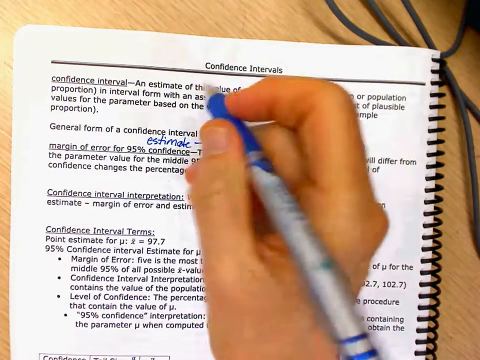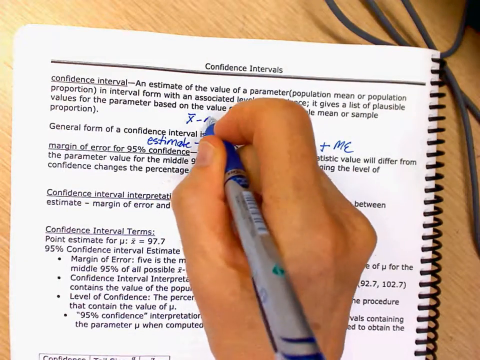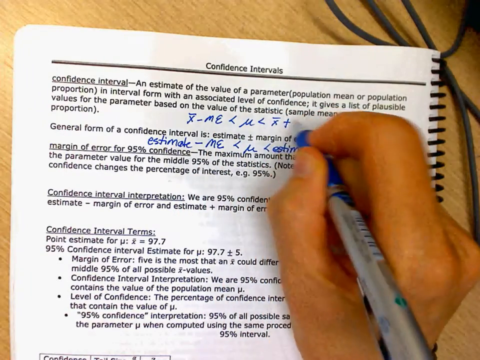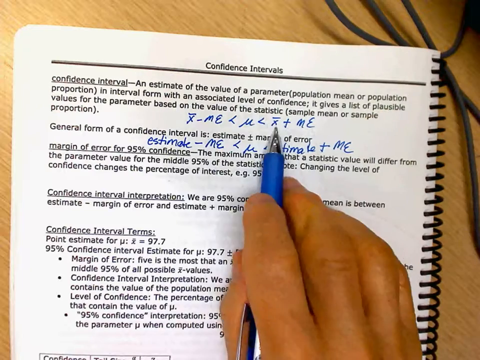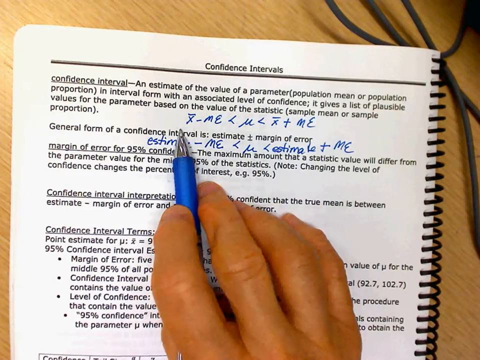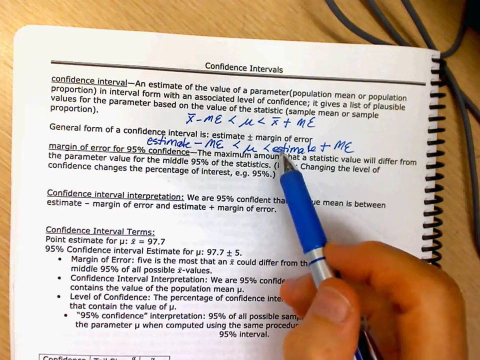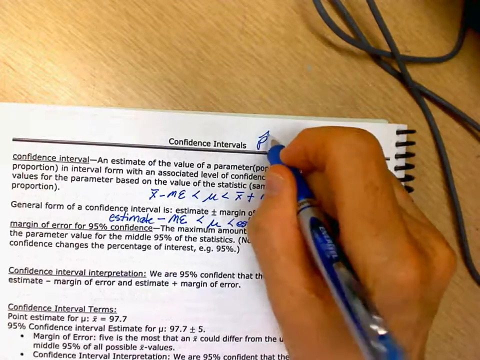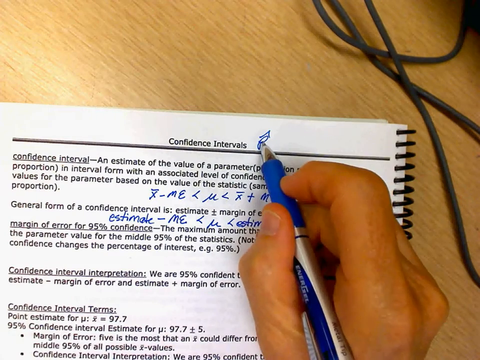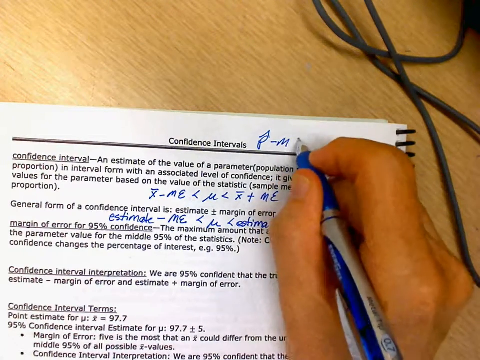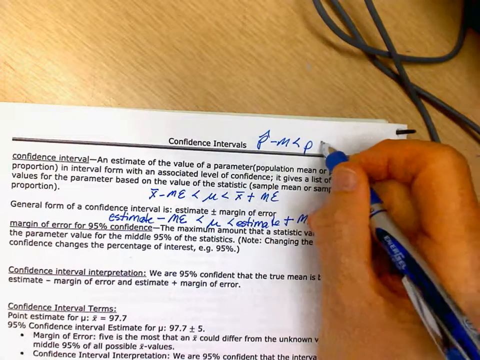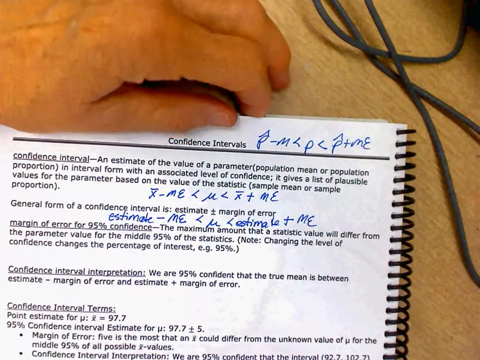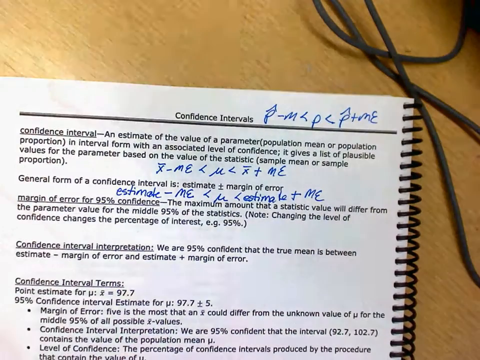So it would actually look like this. X bar minus our margin of error is less than mu is less than X bar plus our margin of error, where X bar is the symbol for sample mean. Now, it's similar for proportion. For proportion, we're going to go p hat, which is the sample proportion, minus the margin of error is less than the population proportion is less than p hat plus some margin of error. Okay? And we'll do examples of that.